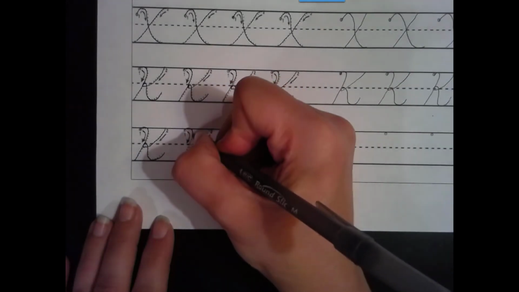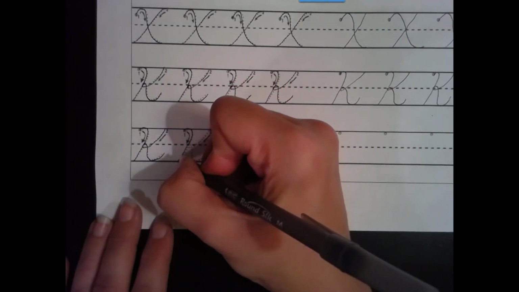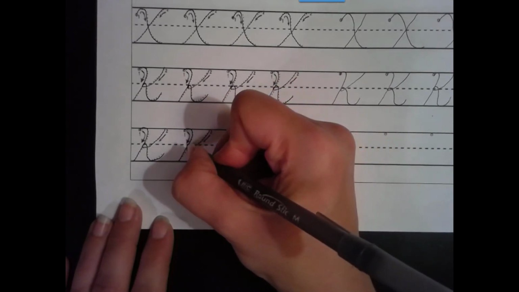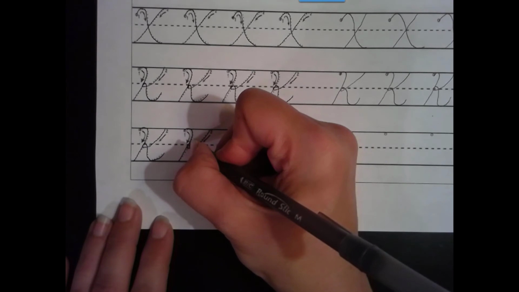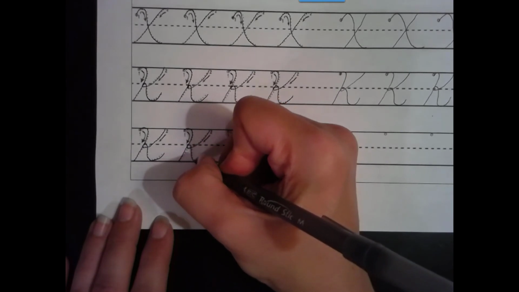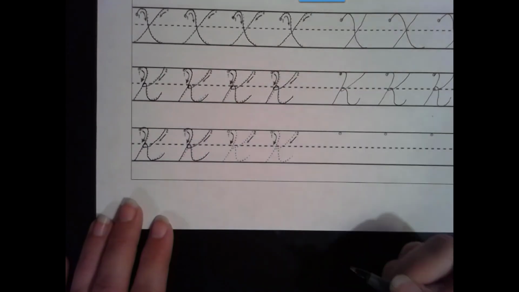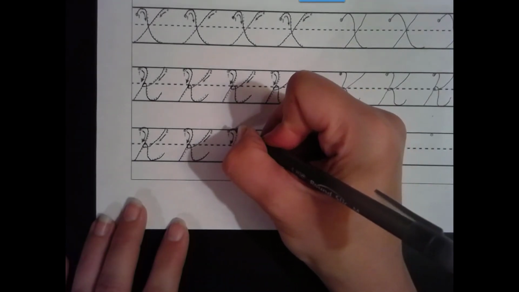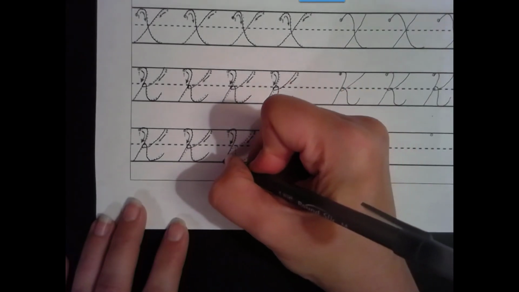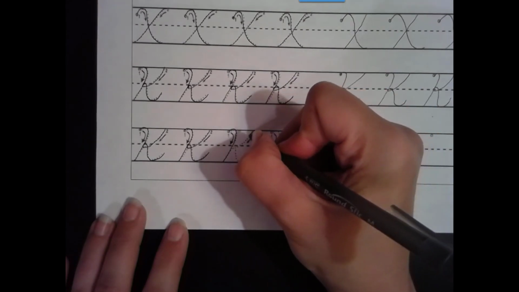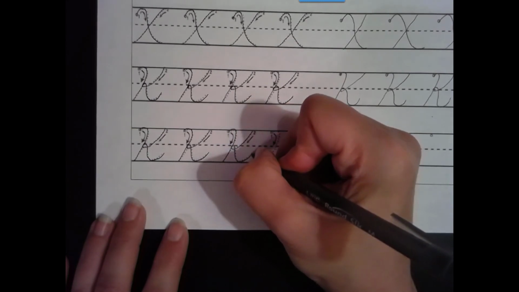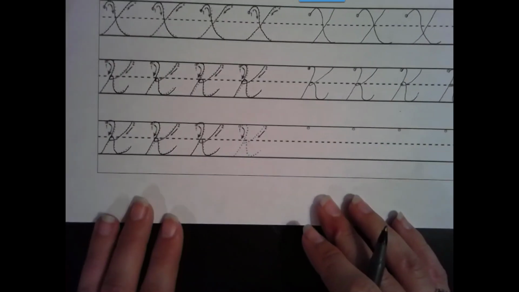Starting dot, curve up, we're going to slant back, pick up your pen, curve down, touch that first line, loop, touch the bottom, make your tail, curve up to the top, slant back, pick up your pen, curve down, touch that line, make your loop, touch the bottom, make the tail.